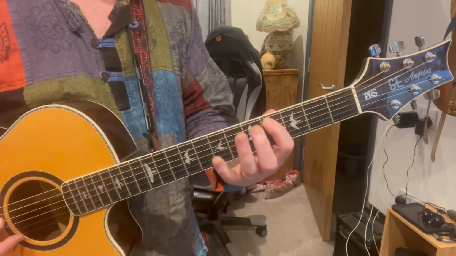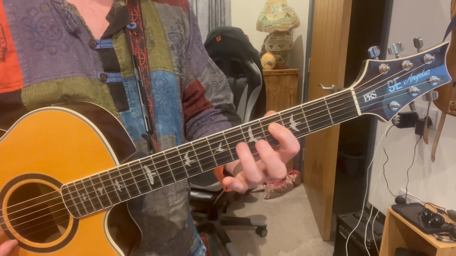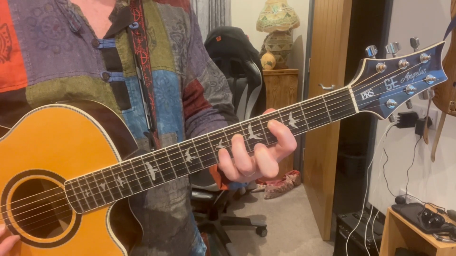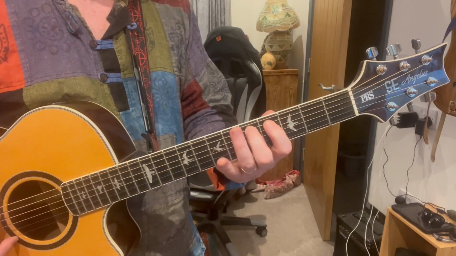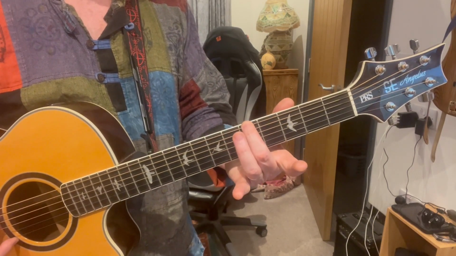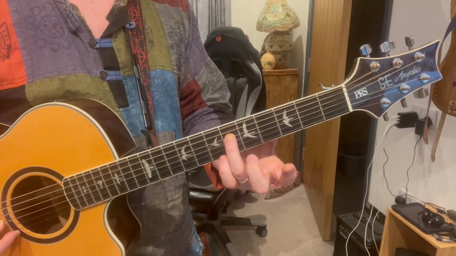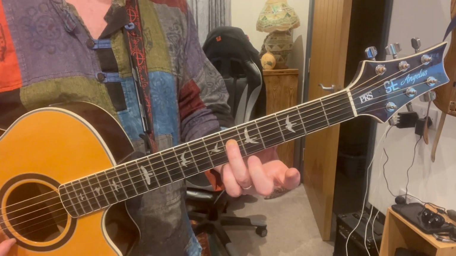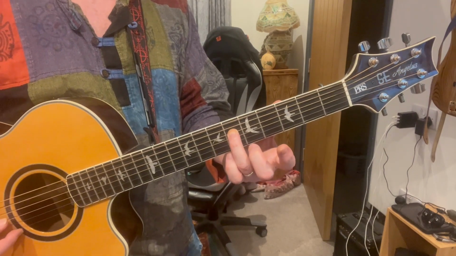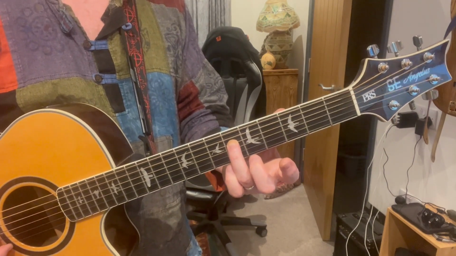So if we take a major scale, let's take A major. If we take the 7th note, flatten it. Now, flattening something means to lower it by a semitone.